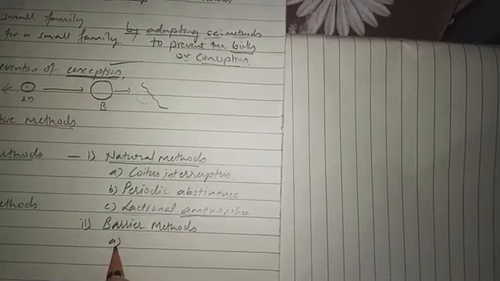Barrier methods. Here again types are there, so for males and females a difference is there.